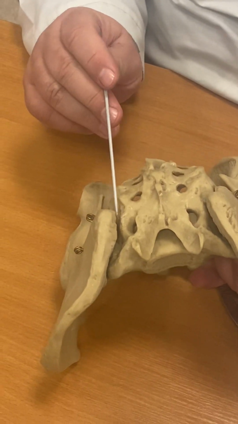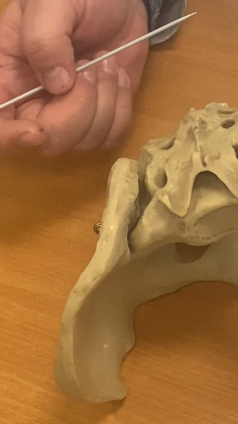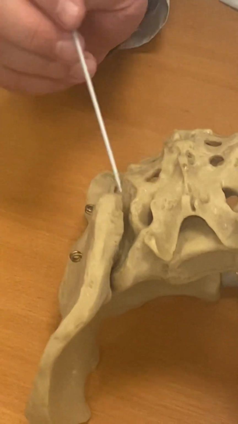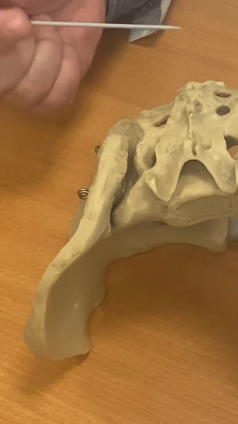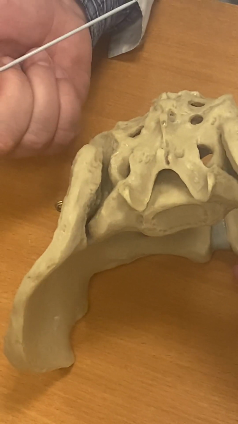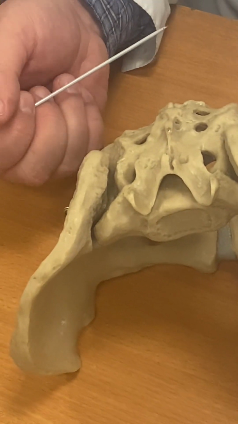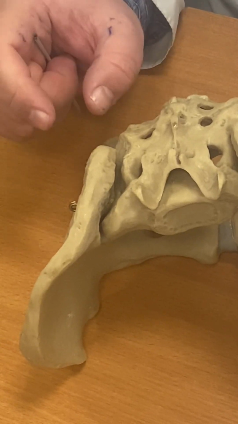If you remember, sacral bone and iliac bone have facies auricularis, and these two surfaces join together and form sacroiliac joint. It is simple, two bones, simple joint, plain joint, and tight joint, or amphiarthrosis, that is joint with limited movements.